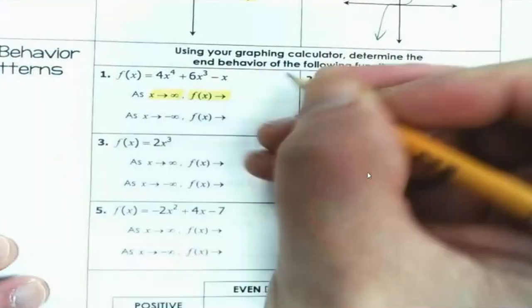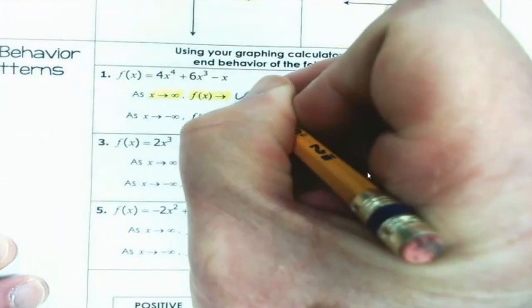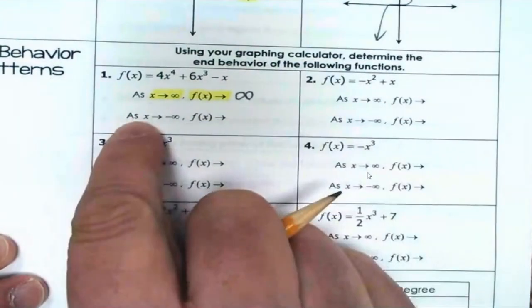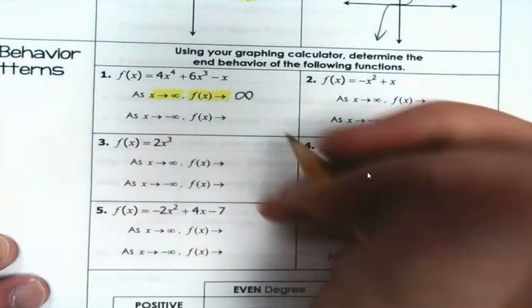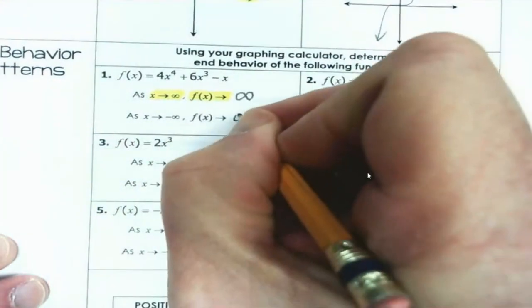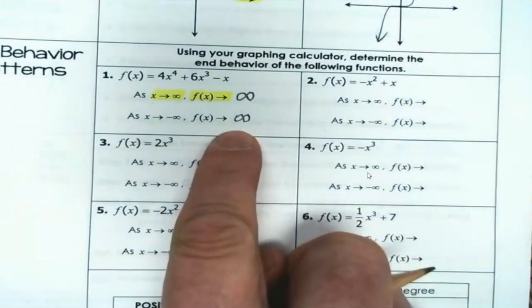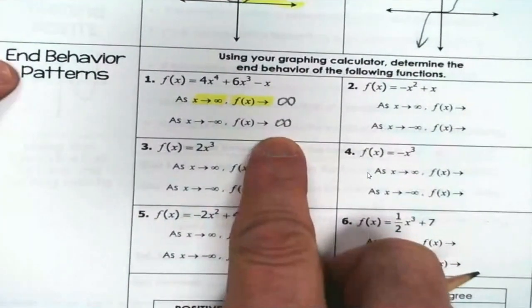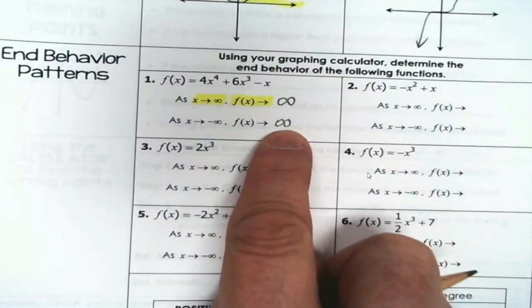So as x approaches infinity, f of x approaches infinity. And as x approaches negative infinity, f of x also approaches infinity. So both ends, the end behavior, it approaches infinity on both ends.